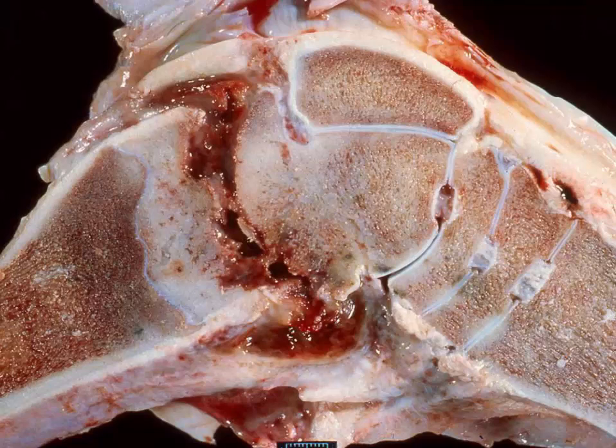Now, there is a general rule which often holds up that if multiple joints are affected, we're dealing with sepsis. If a single joint is affected, we're often dealing with traumatic implantation of bacteria into the joint. Sometimes it's a nail that's sticking up. Not uncommonly, these are iatrogenic, where something has been injected into the joint and with it brought bacterial infection.